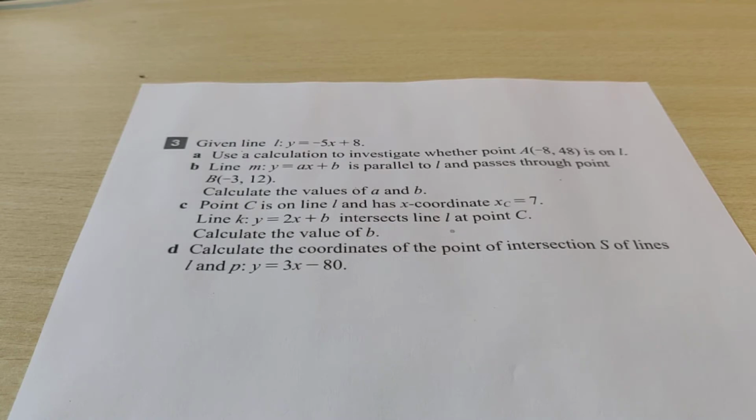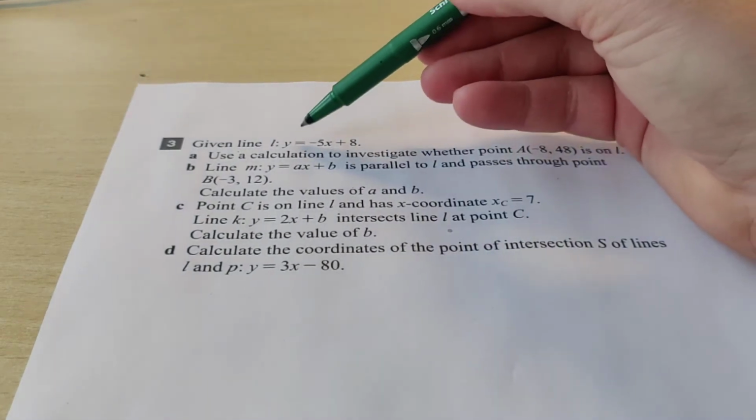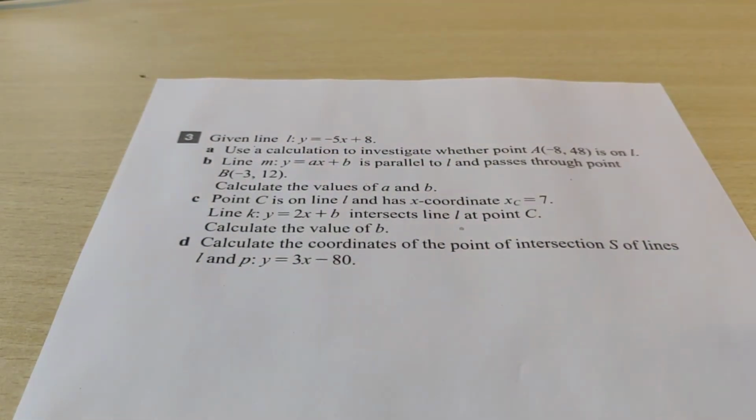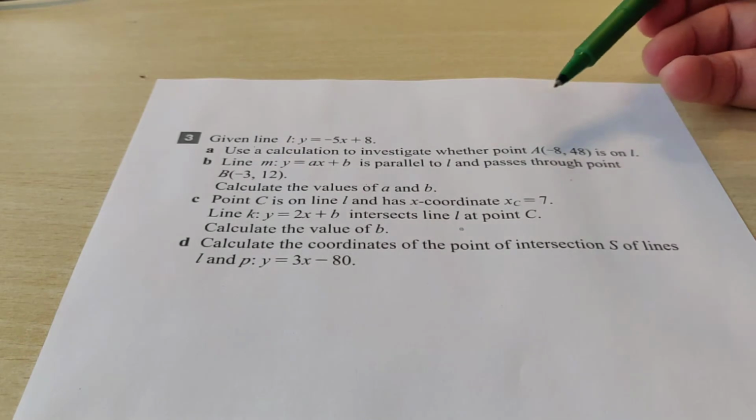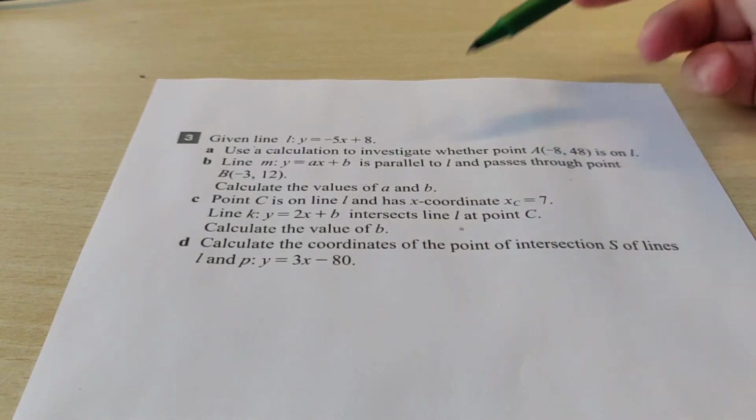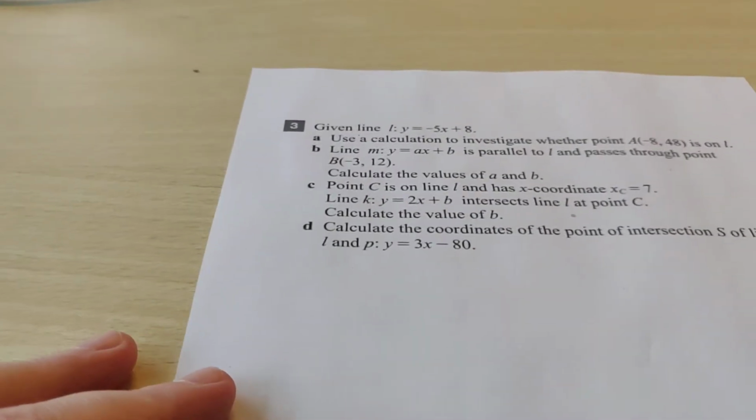It's no problem. Here we have this line, y equals minus 5x plus 8. And that's a linear line because there are no squares and no square roots and not any of that. Question A is use a calculation to investigate whether this point is on the line. So let me show you again how that's done.